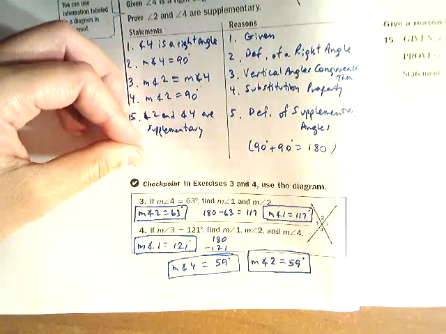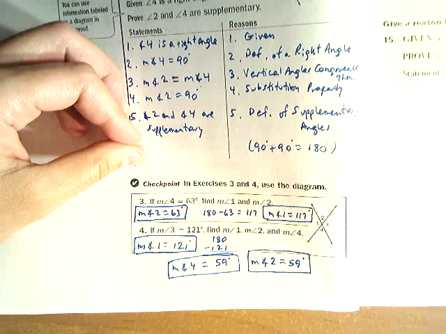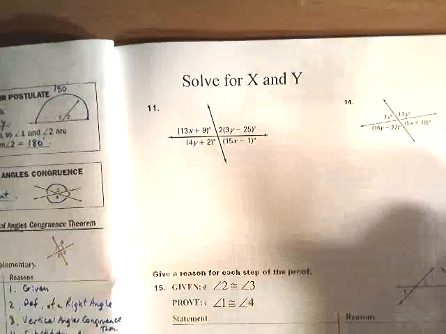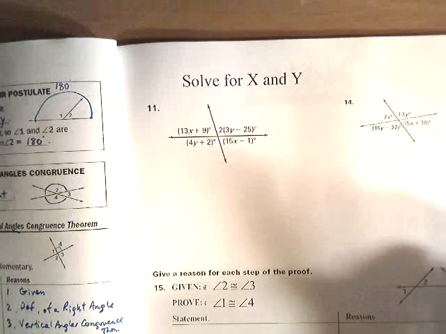Now we can use these same ideas with a little bit more algebra. And you're going to see the algebra crop up more in the B-level questions. So let's take a look at number 11 and number 14.